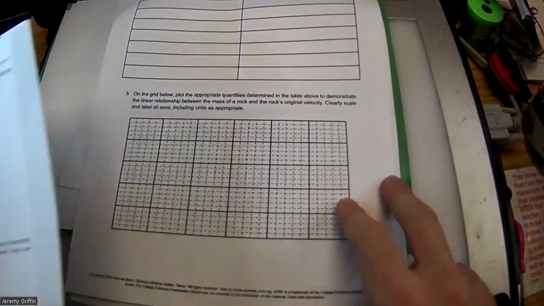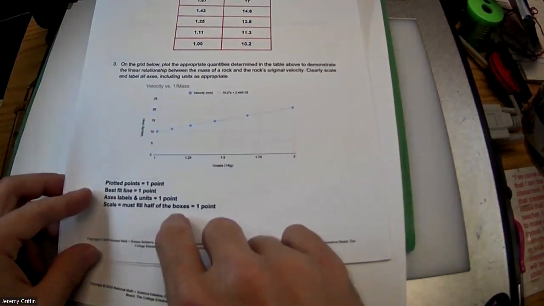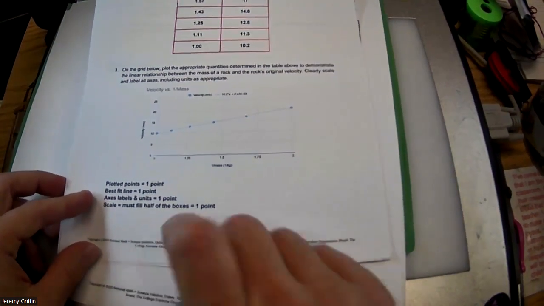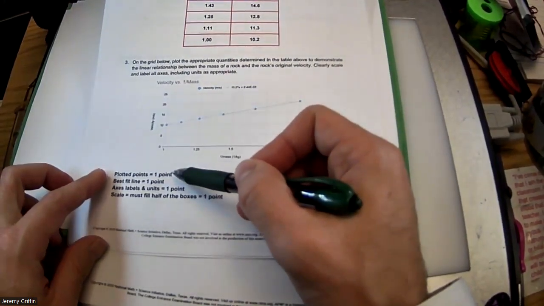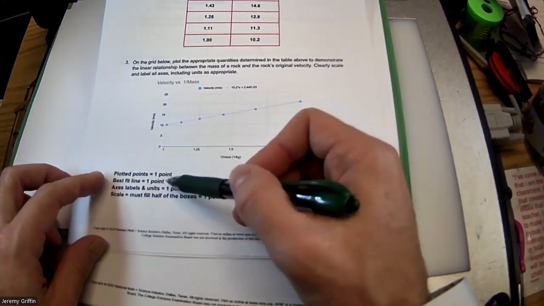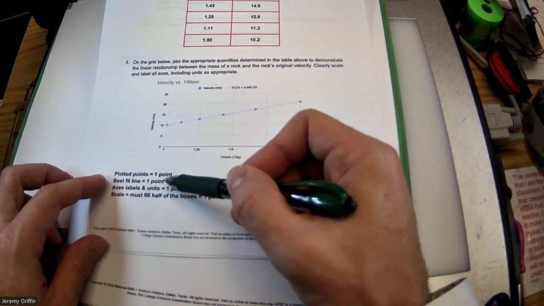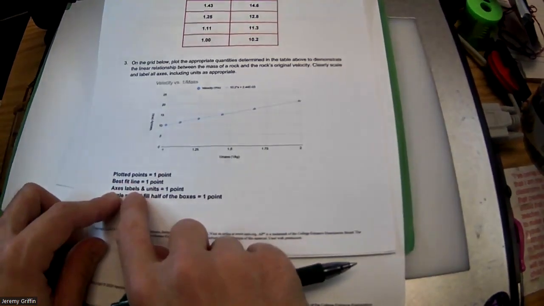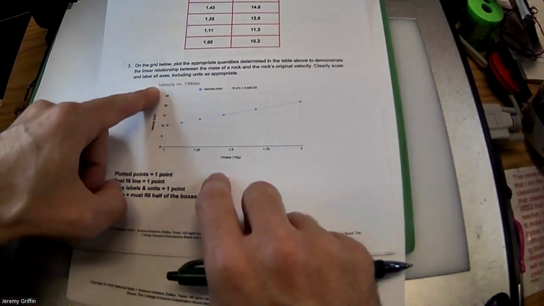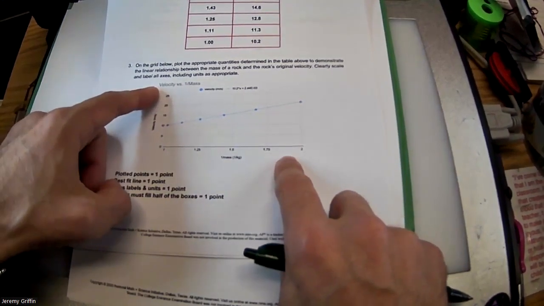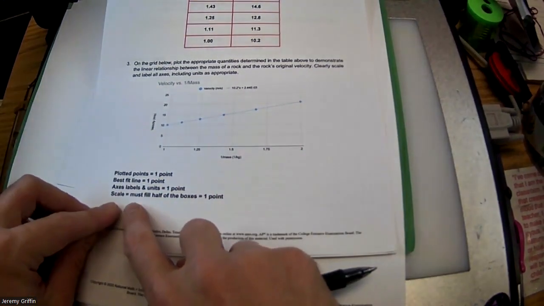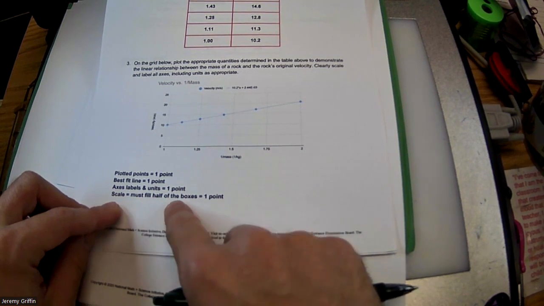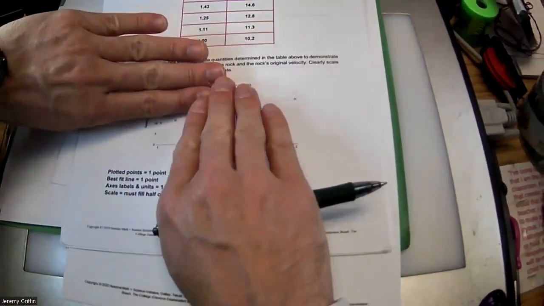Okay. Now make the linearized version of the graph. There it is, linearized. Here's the points for this. Looks like 4 points they're awarding. 1 point for just plotting points. 1 point for line of best fit. All right, so you got a linear relationship. 1 point for axes labeled with units, so velocity in meters per second, 1 over mass and 1 over kilograms. Okay. And the last point for scale must fill up half of the boxes. So if you did everything like bunched a whole tiny quarter down there, that's not good. You gotta have a good amount of graph.